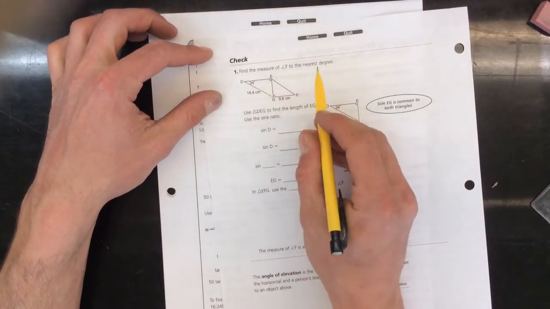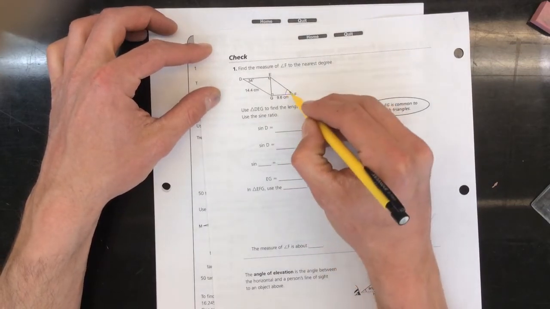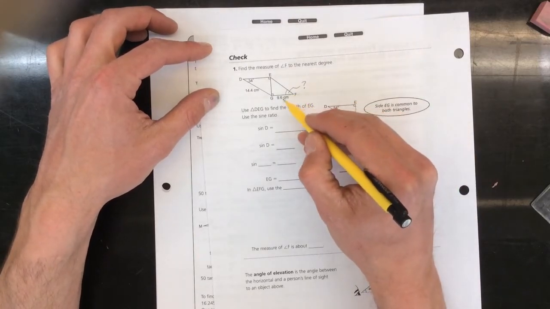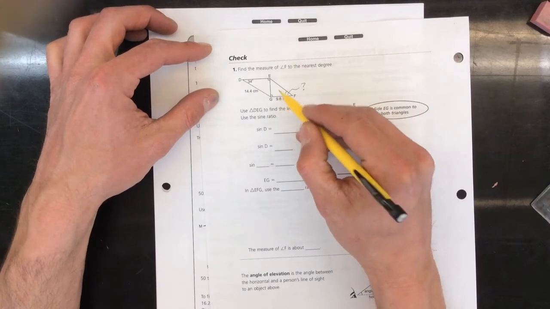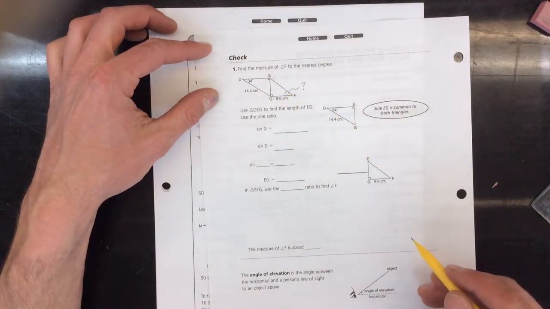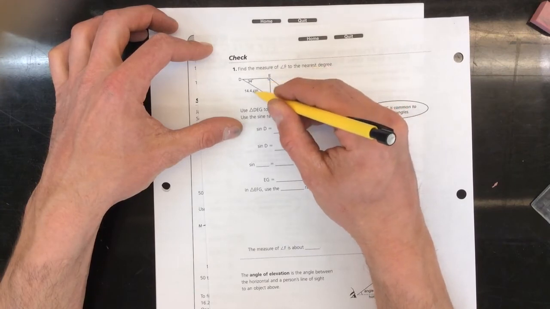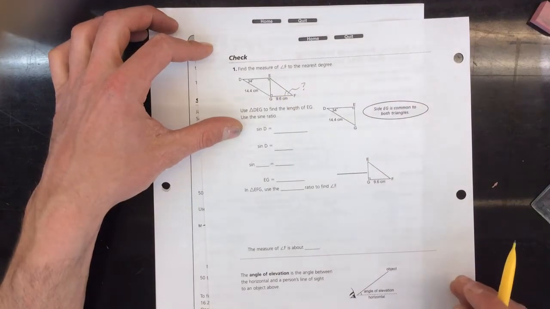So number one here says to find the measure of angle F. Well, we have only one bit of information about angle F, or about this triangle, so we would like another piece of information. What we can do here is find this side using this hypotenuse, and then we'll have opposite over adjacent for this angle.